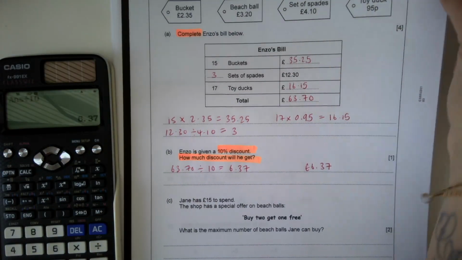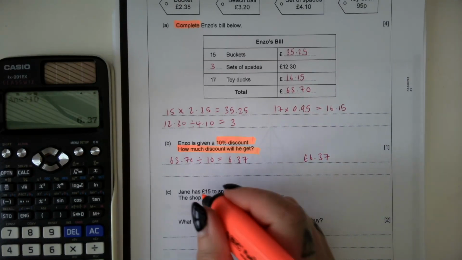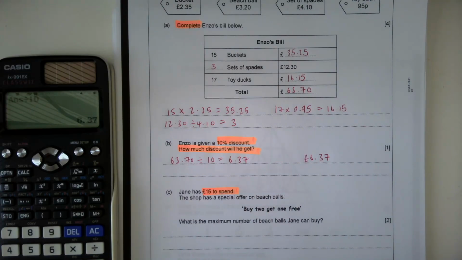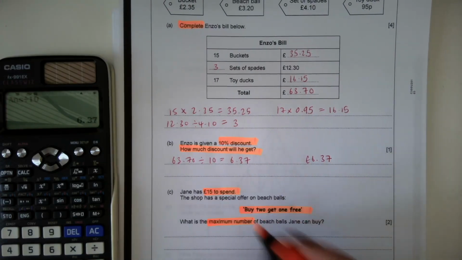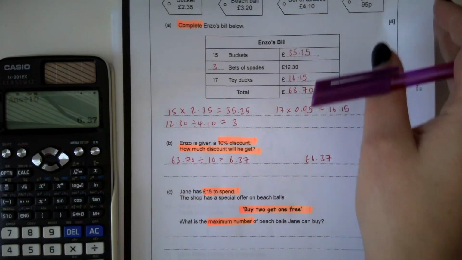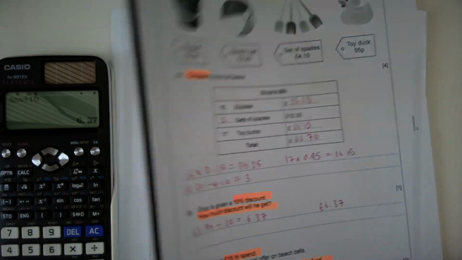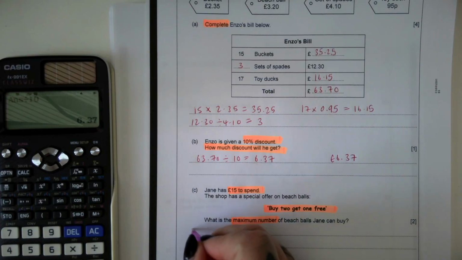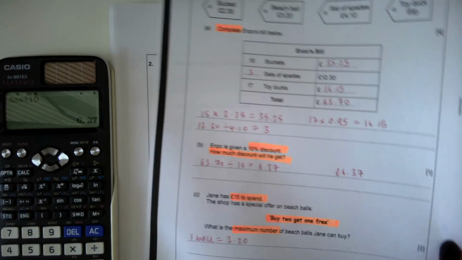Part C, Jane has £15 to spend. The shop has a special offer on beach balls. Buy 2, get 1 free. What is the maximum number of beach balls Jane can buy? Okay, so let's go back up to the top. Beach balls are £3.20 each. Okay, so I'm going to make a note of that down here. So 1 ball is £3.20.